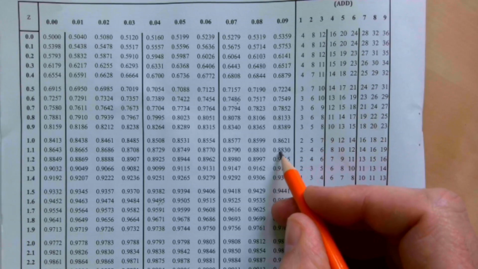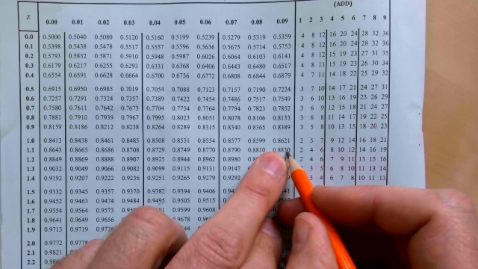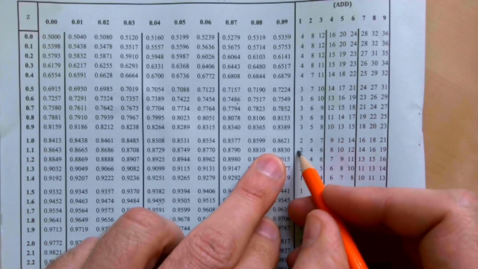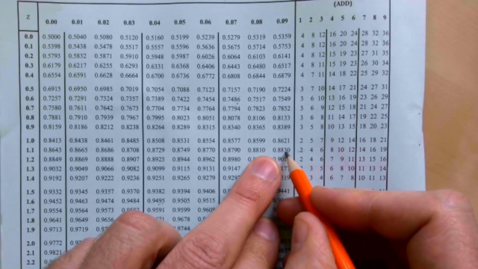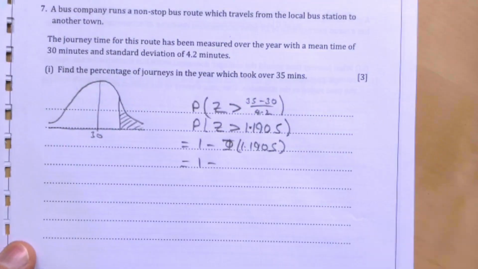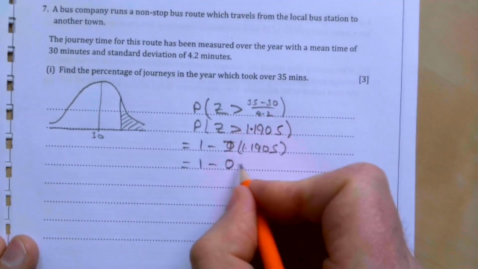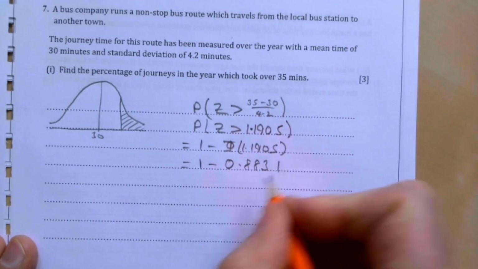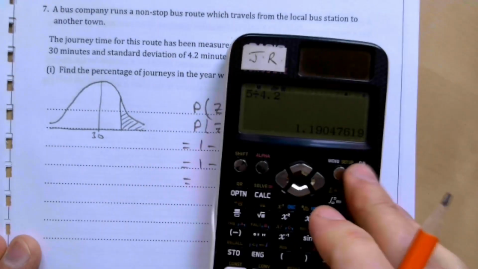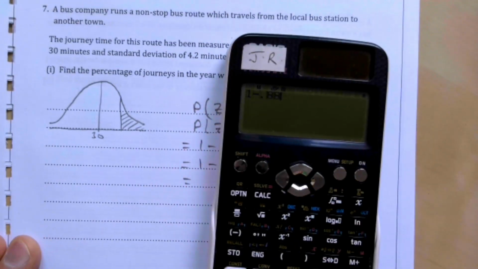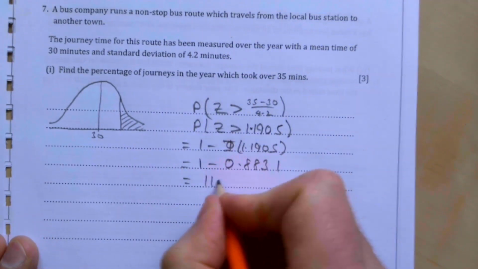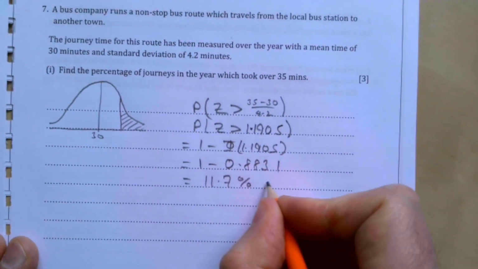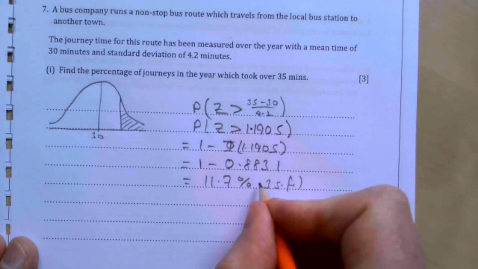So 1.19 and 1.905, so we're going to add half of those on, so 0.8831, and that gives me then 11.7%. That's my answer then, to 3 significant figures.